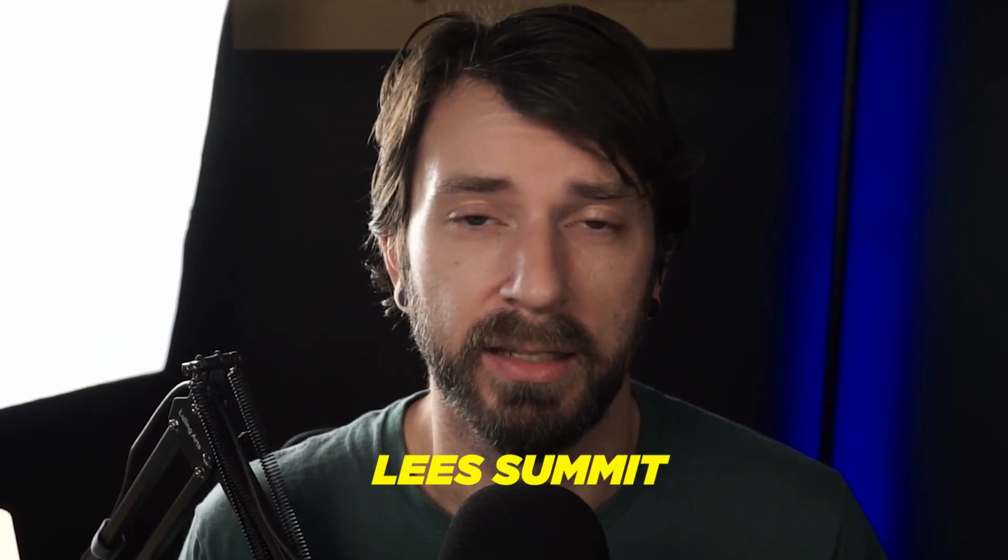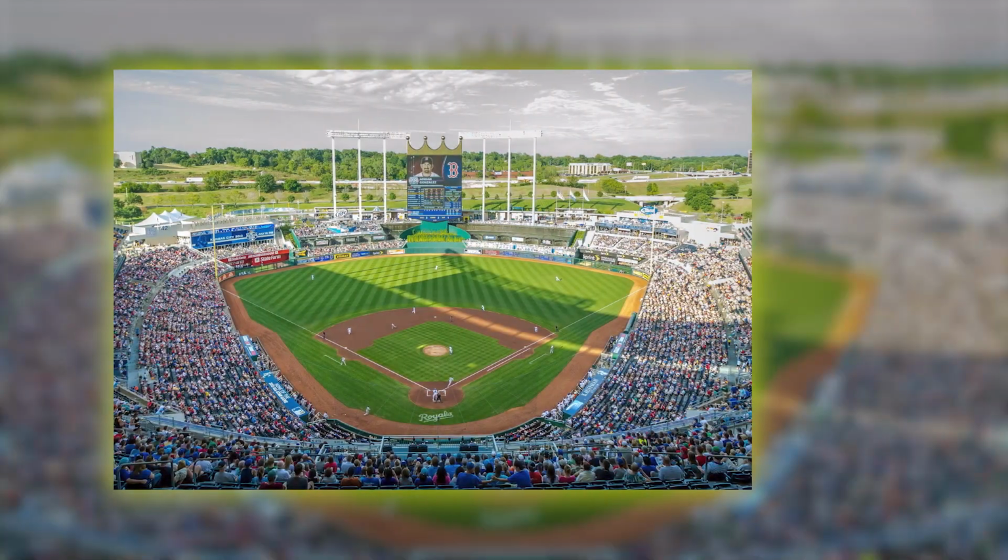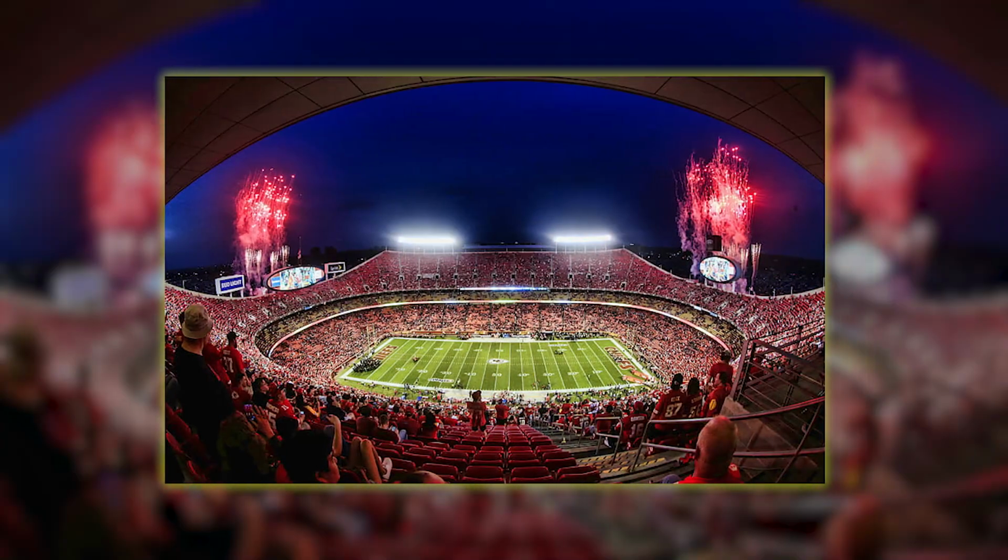Jackson County is also going to be comprised of some of Lee's Summit, Blue Springs, and Independence. So those are also going to be part of Jackson County. And that is also where Kauffman Stadium and Arrowhead Stadium, for the Royals and Chiefs, are located. So if that's important to you, Jackson County.